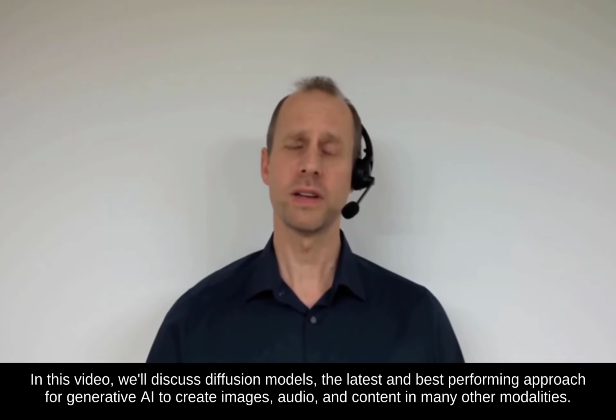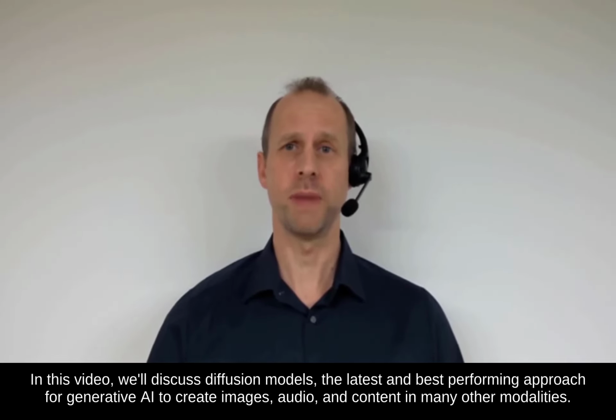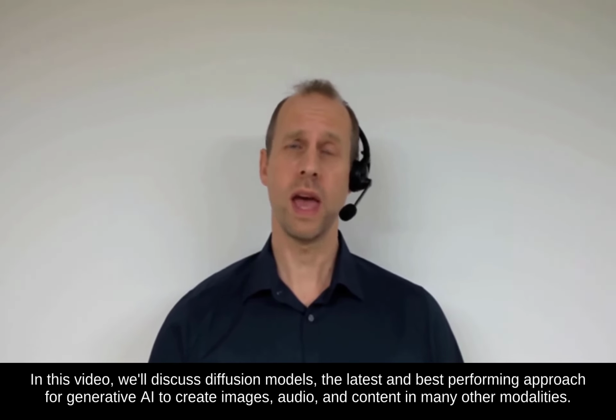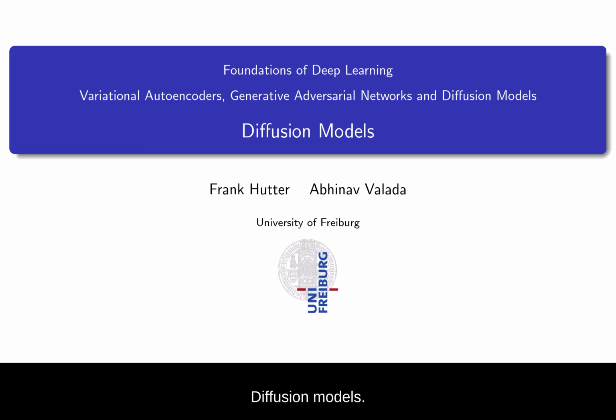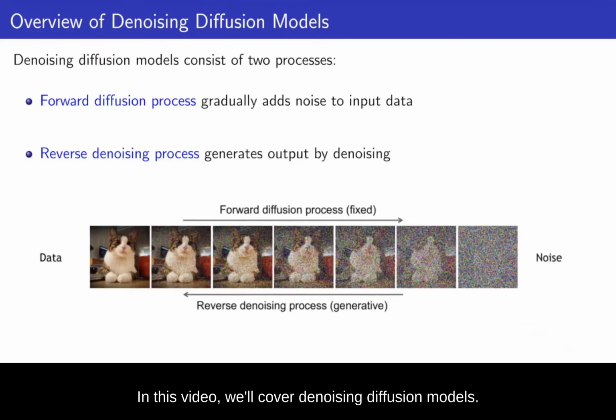In this video, we'll discuss diffusion models, the latest and best performing approach for generative AI to create images, audio, and content in many other modalities. Let's dive right in. Diffusion models. In this video, we'll cover denoising diffusion models.